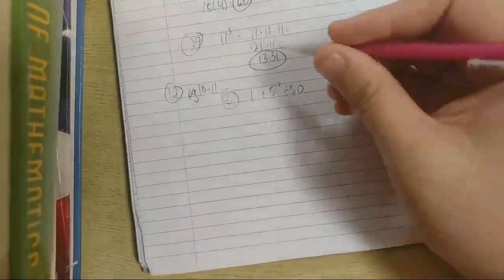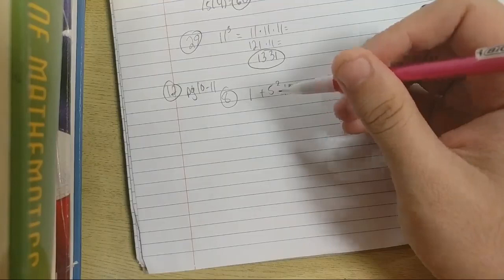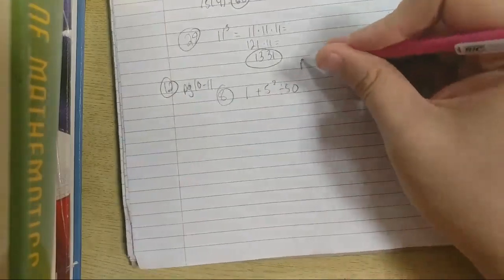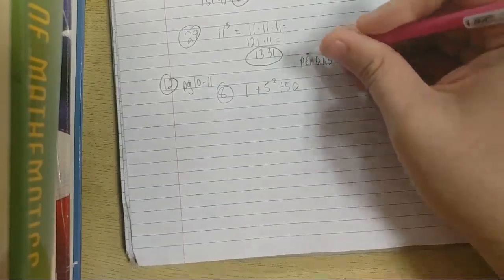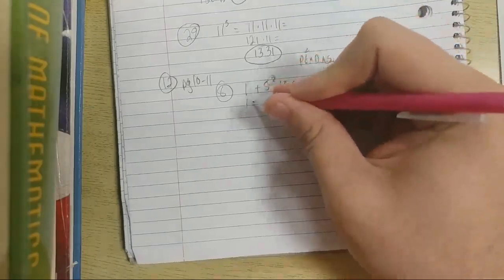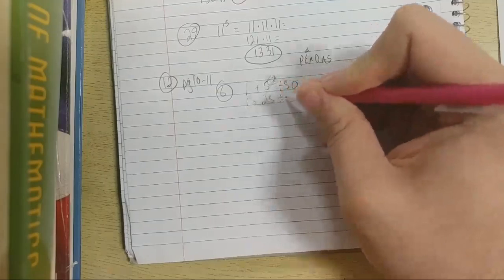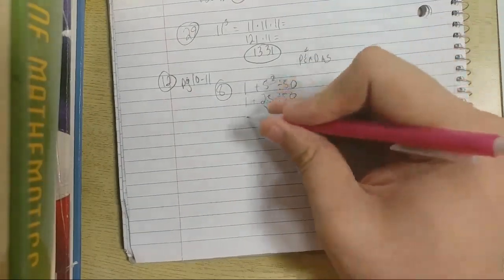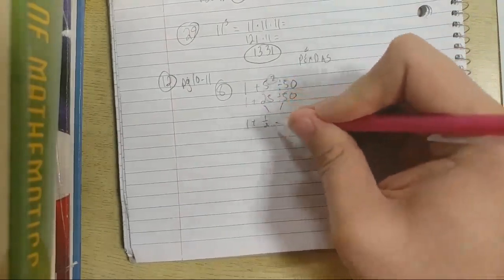All you have to do is change 5 squared first, because in PEMDAS, exponents is the second step. So 5 squared is 5 times 5 or 25. Then we're going to do 25 divided by 50. That's the same as 1 over 2 or 0.5.